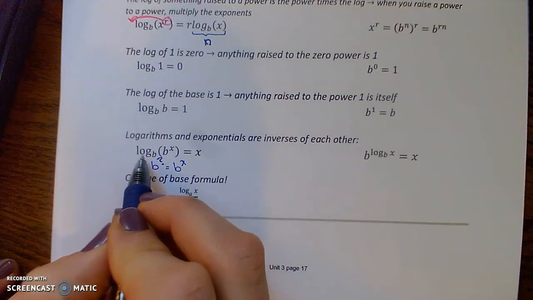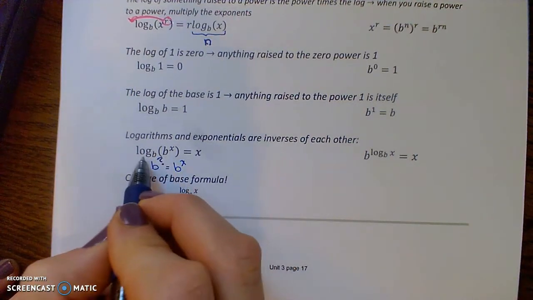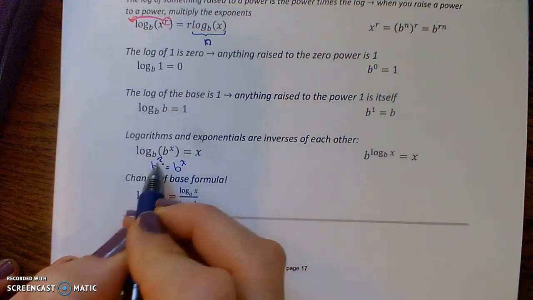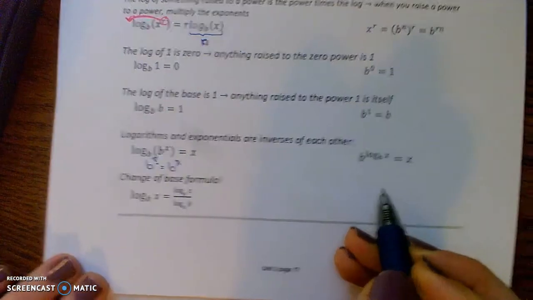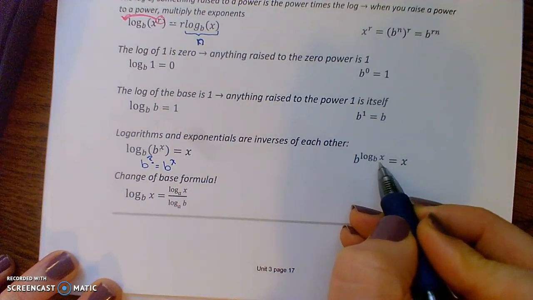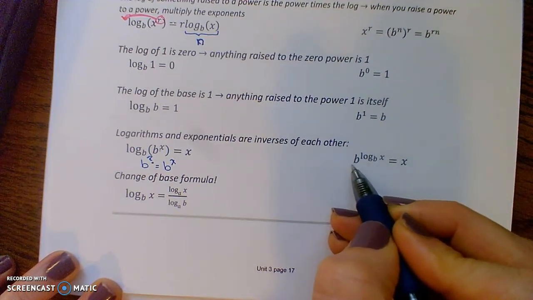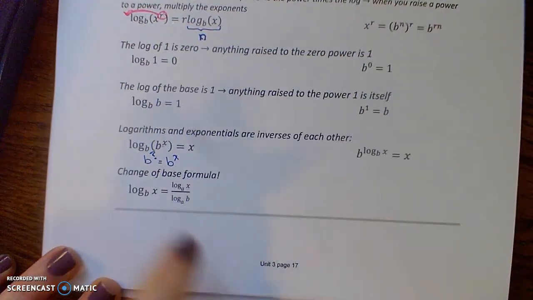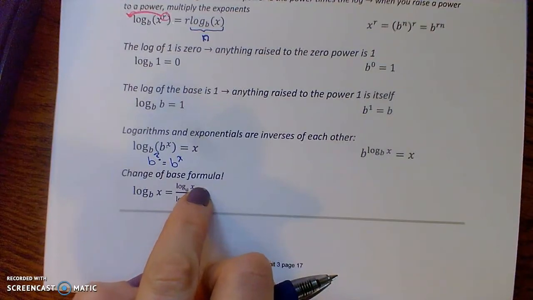All right, so again, the logarithm of the exponential with the same base, they cancel each other out and leave you with just the input, the exponent. Similarly, b raised to the power log base b of x, the exponential and the logarithm cancel each other out and leave you with x. Okay.